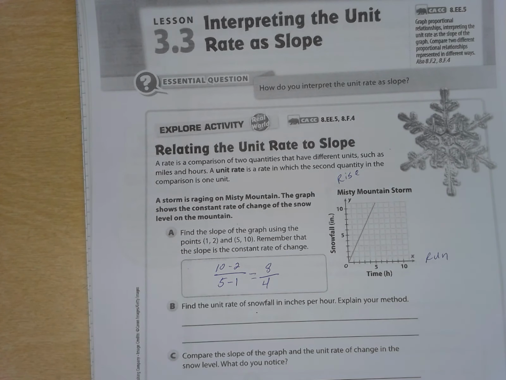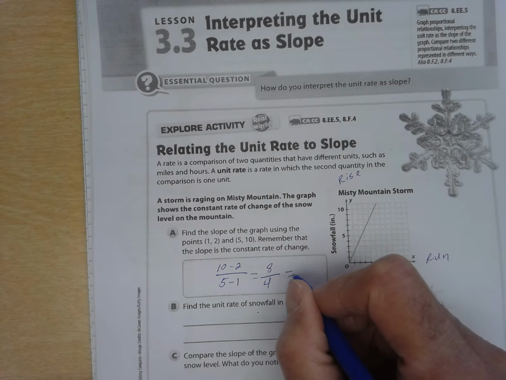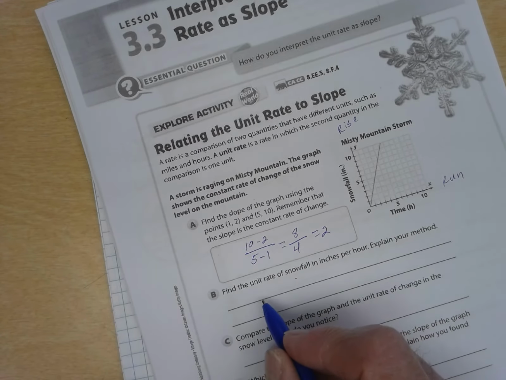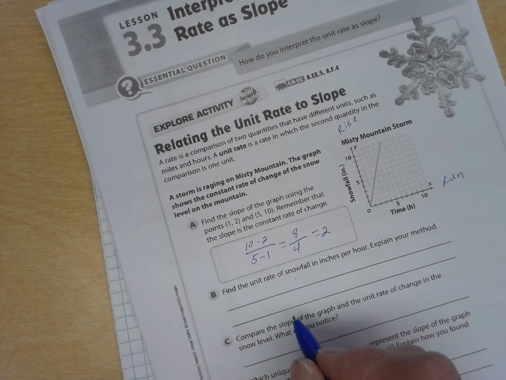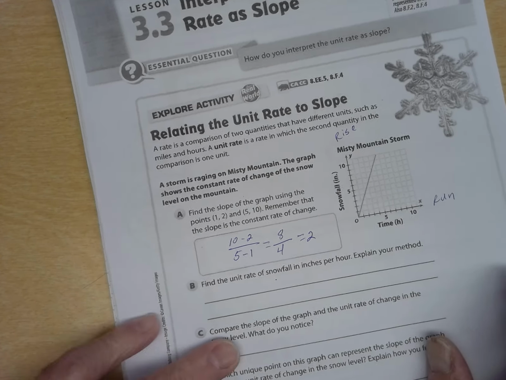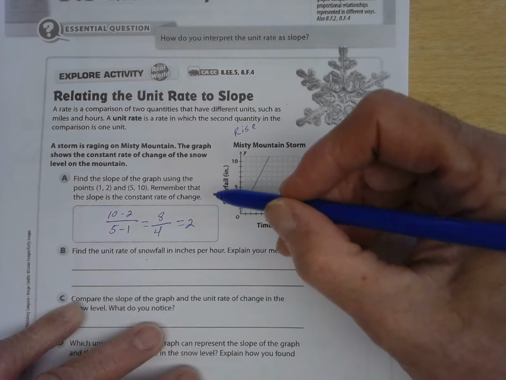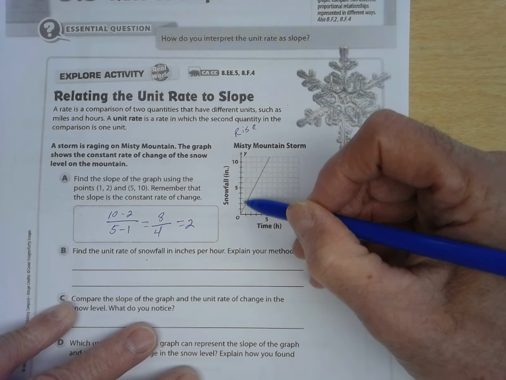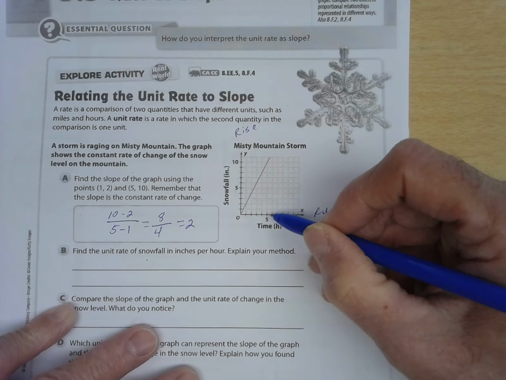Imagine this is a fraction. 8 divided by 4 is 2. So the unit rate of snowfall in inches per hour, 2 inches per hour. Now let's see if that's true. Here we have inches of rain, or snow, excuse me, and we have time in hours.